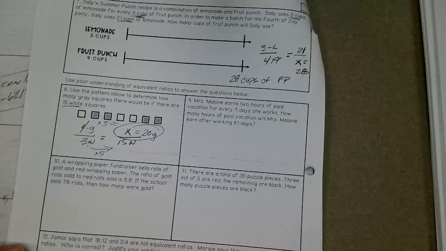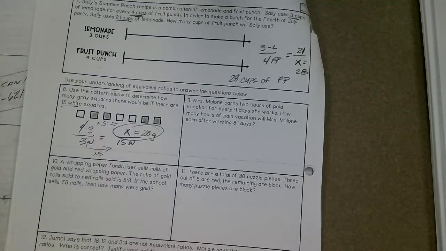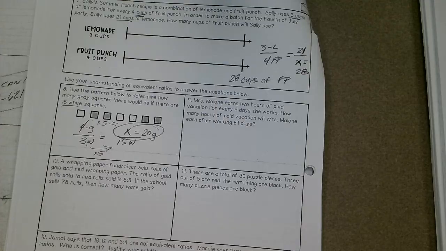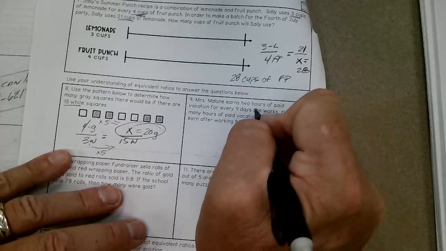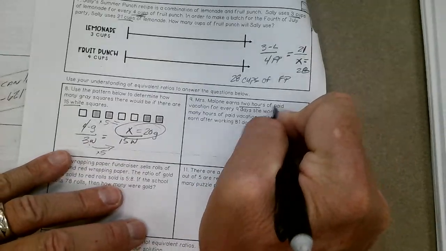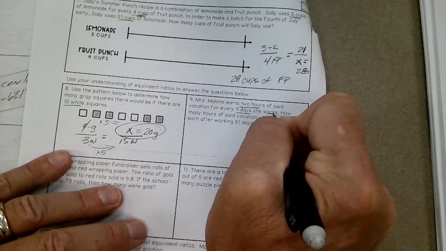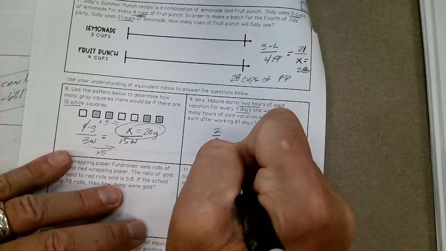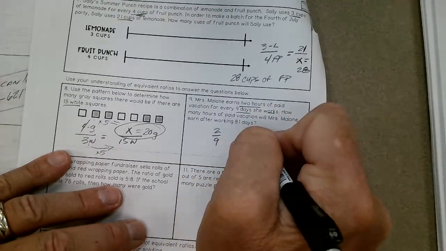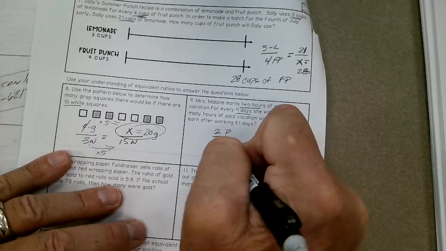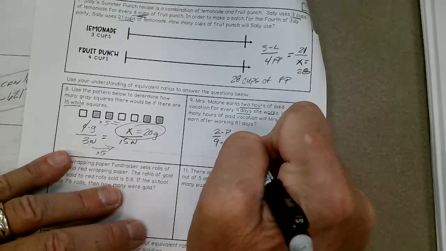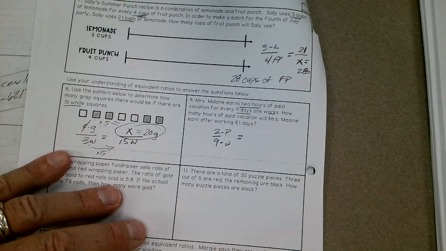Let's take a peek at number 9. Mrs. Malone earns 2 hours of paid vacation for every 9 days she works. How many hours of paid vacation will Mrs. Malone earn after working 81 days? Okay, so let's get started. 2 hours of paid for every 9 days worked. So our initial ratio is 2 to 9. This is paid. This is worked. It is important to label those.